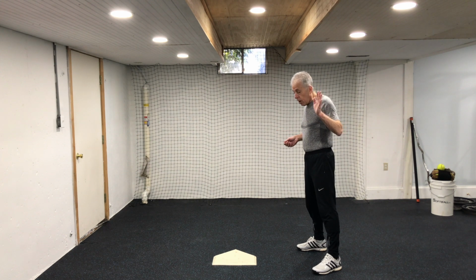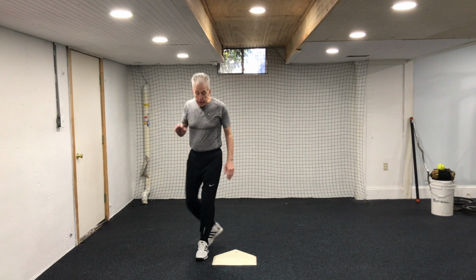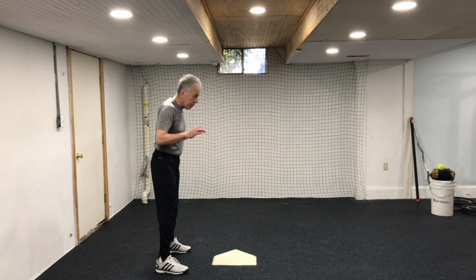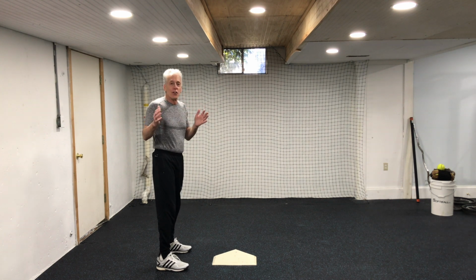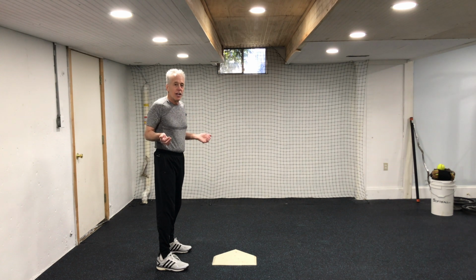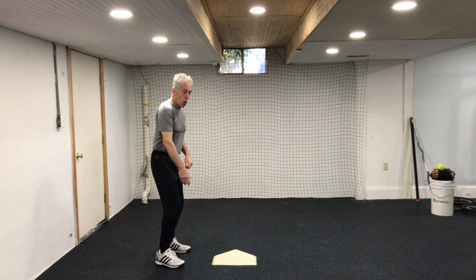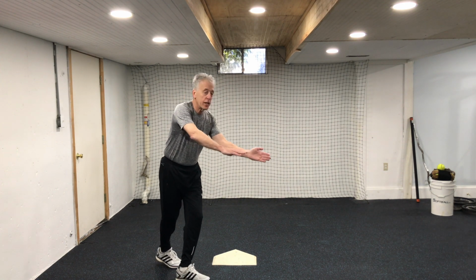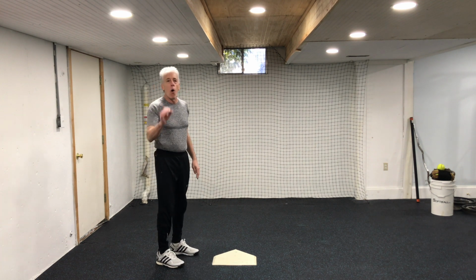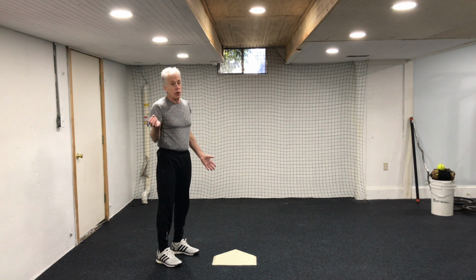Now, the one particular kind of hitter that is difficult to gauge, unless you happen to know this hitter, is a slapper, okay? Because a slapper is going to step toward the pitch, no matter what pitch you're throwing, and is only going to be interested in getting their bat on the ball and guiding it to a point on the infield.